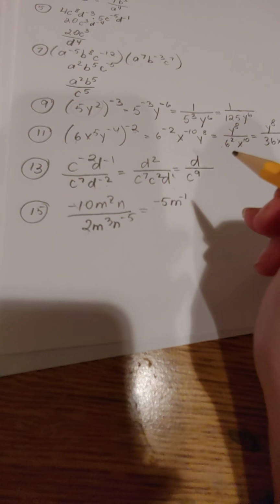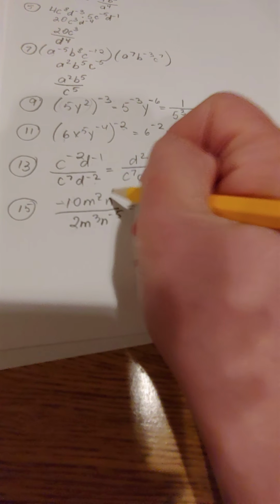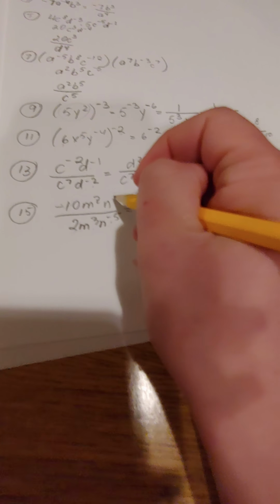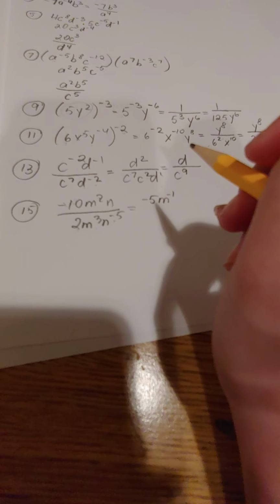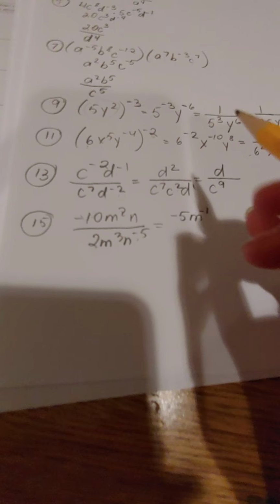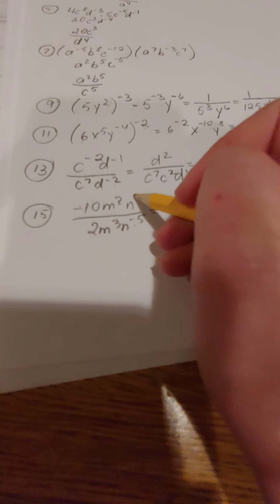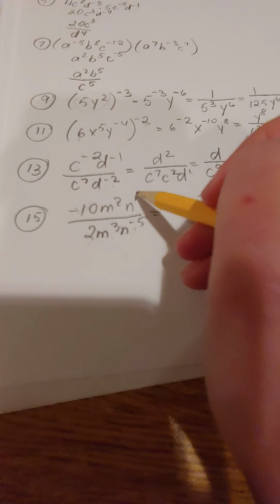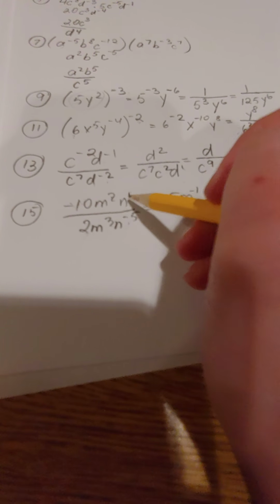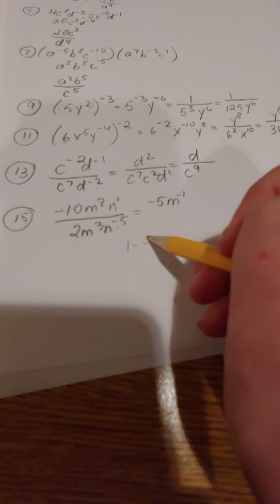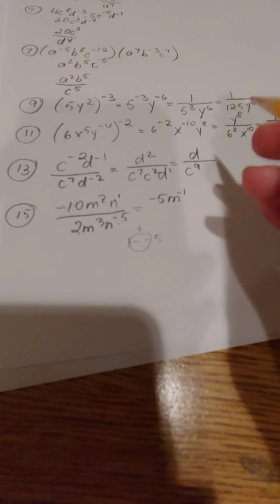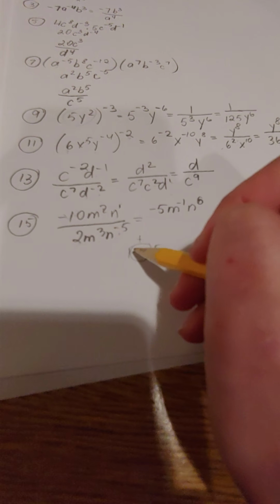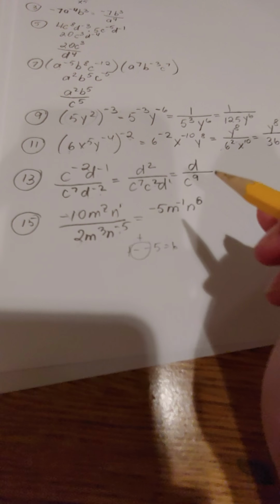Here we have to be careful. Either we bring the n to the negative power on top, which will become n to the 5th power, or we're just going to subtract the powers. So it's 1 minus, subtract because we divide, 1 minus negative 5. 1 minus negative 5 is the same thing as 1 plus 5. So n to the 6th power, because 1 plus 5 is 6.